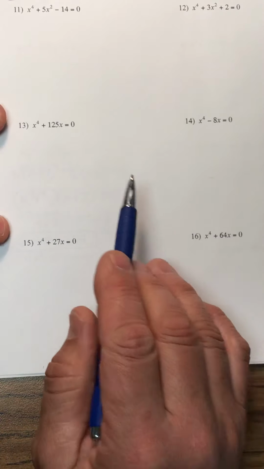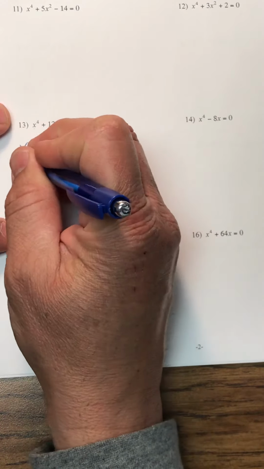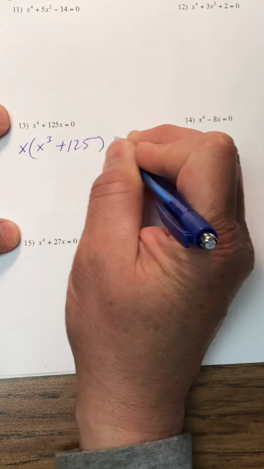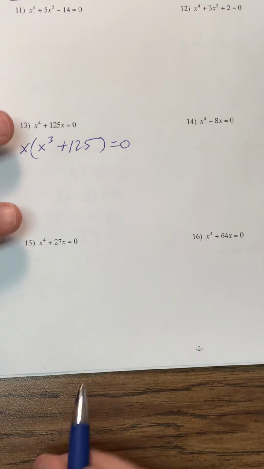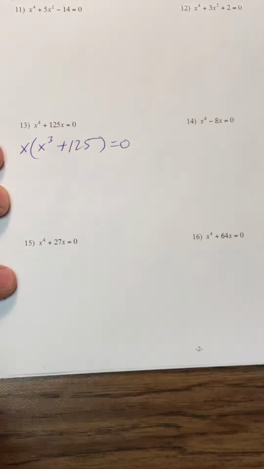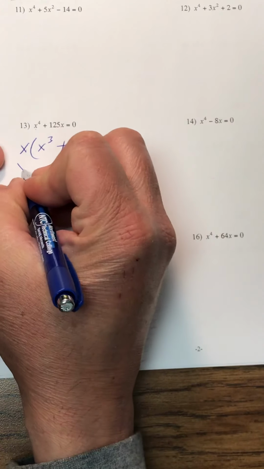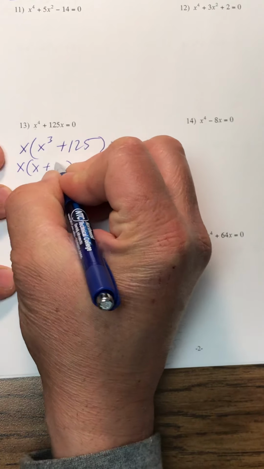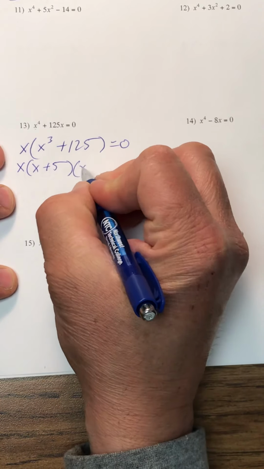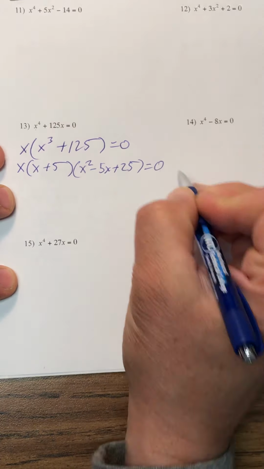Now, the last one I'm going to do is number 13. If you notice, it has a greatest common factor, which is x, leaving x cubed plus 125. Now, this is a sum of 2 cubes, which we just got done learning how to factor. So you should be able to factor this. We have x plus 5 for my first factor, and x squared minus 5x plus 25 for my second factor.